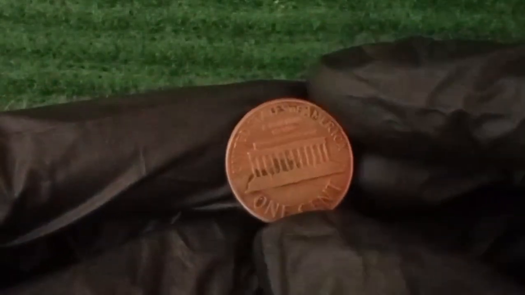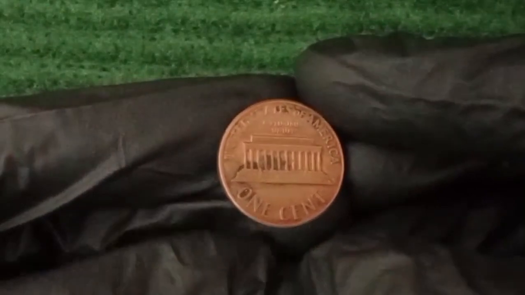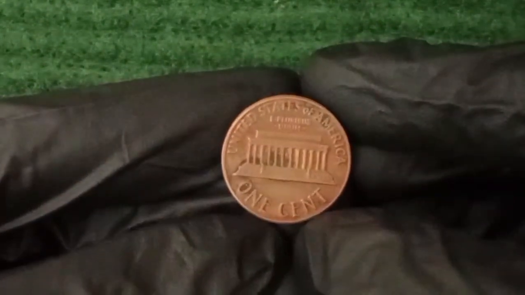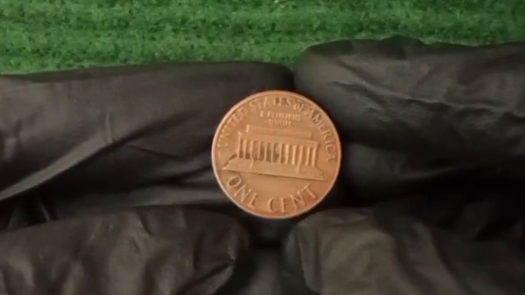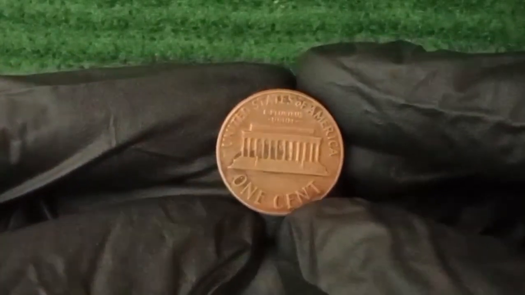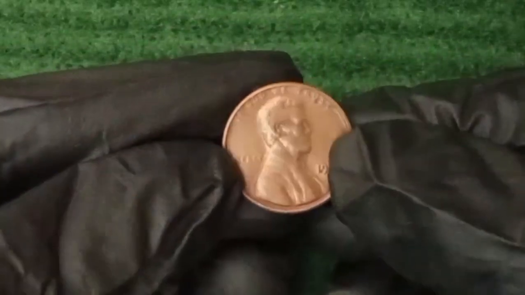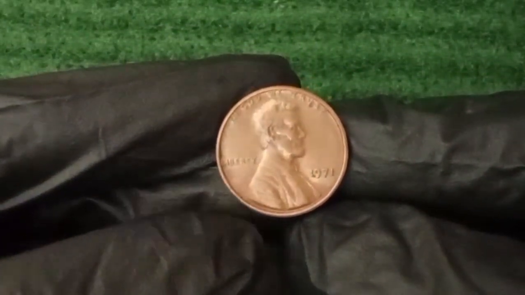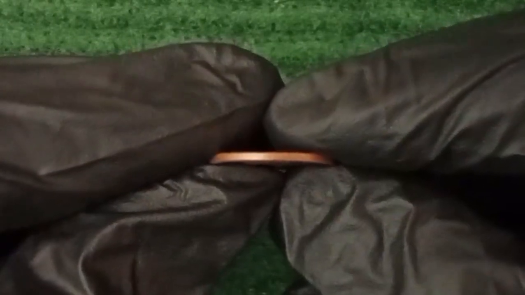Mintage figures. Philadelphia, no mint mark: approximately 1,919,490,000. Denver, D mint mark: about 2,911,045,600. San Francisco: only proof coins, around 3,220,733 minted. Notable varieties and errors: doubled die obverse, DDO.